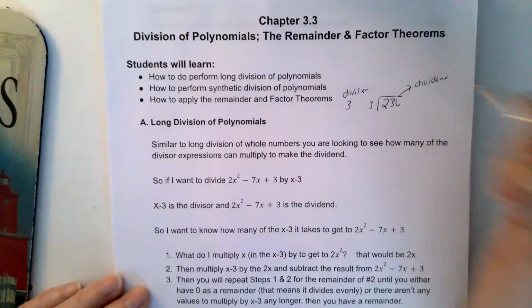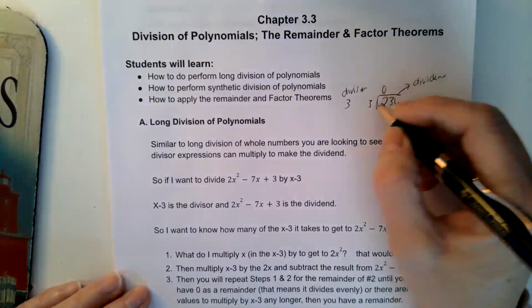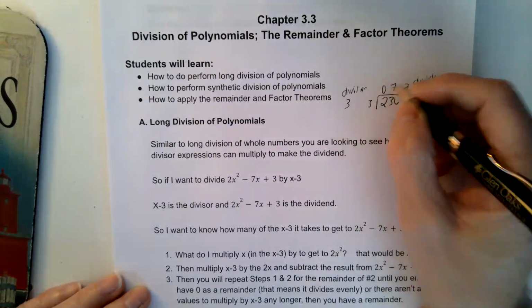I write it like this, and I ask myself, how many 3's can go into 2? None. How many 3's could multiply to make 23? I could get close by saying 7.